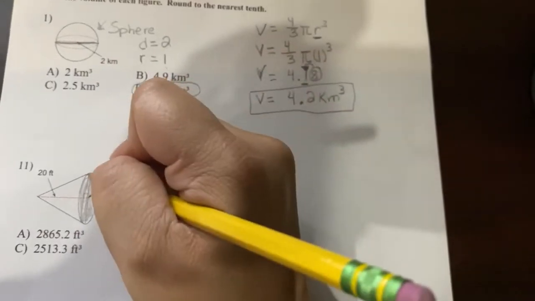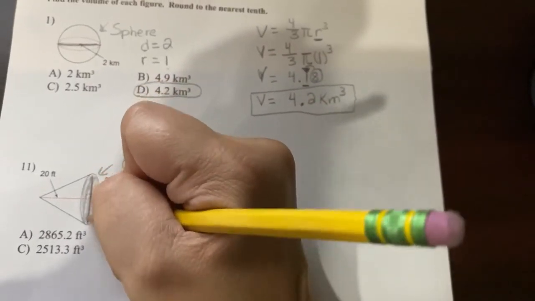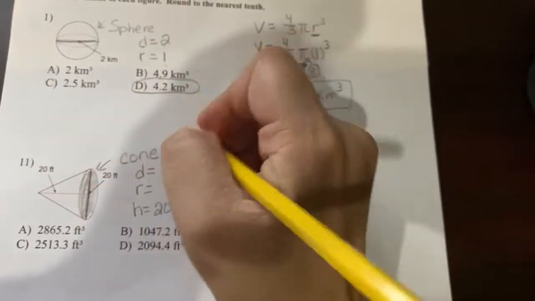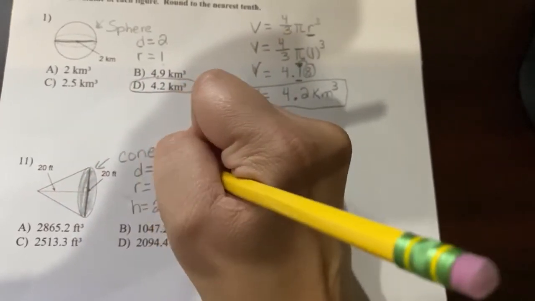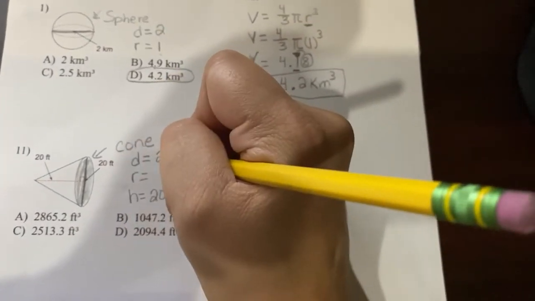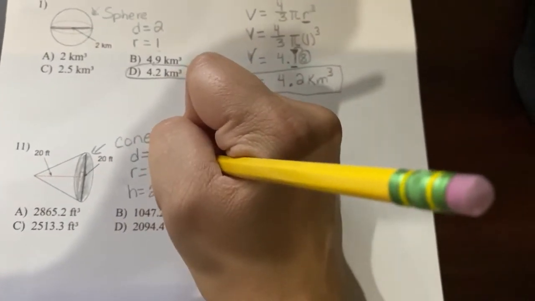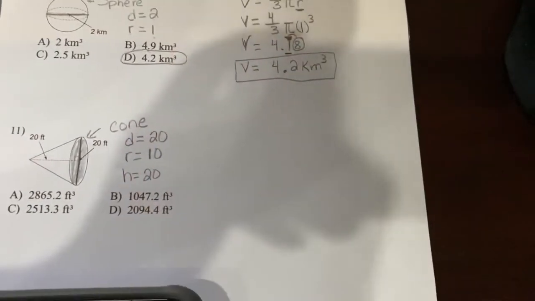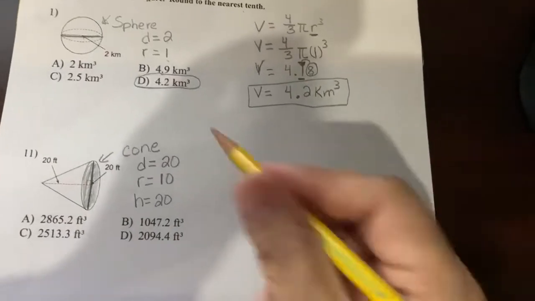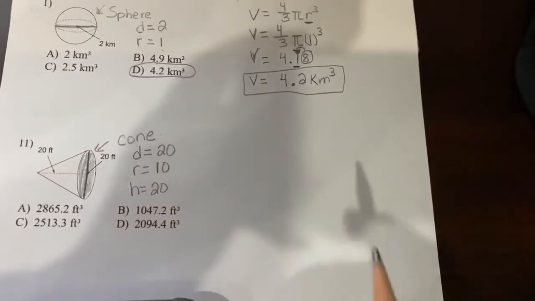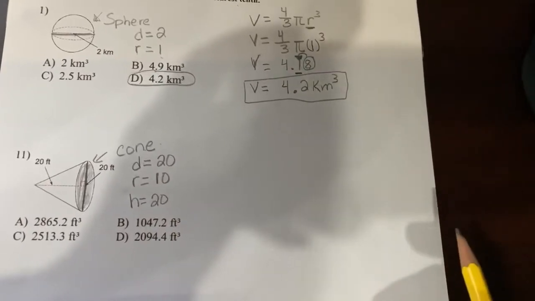My diameter is pointing from the center all the way across the circle, and so that is 20 as well for my diameter. And then I take the radius by getting half of the diameter, so half of 20 is 10. Again, we identify the figure and then we identify the parts to that figure. We cannot move on until we do that.